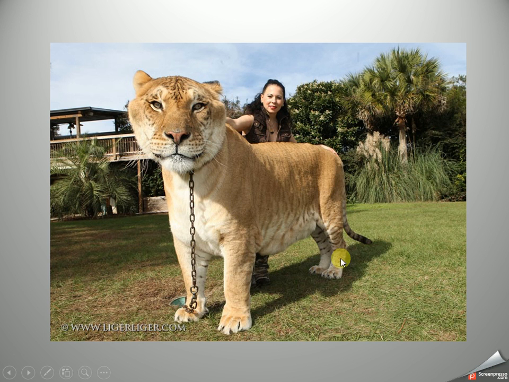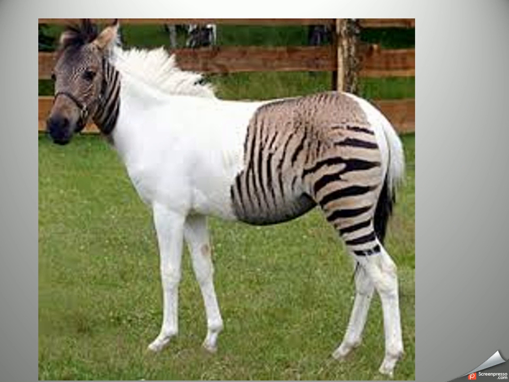Okay, because this has not got any reproductive organs, so it couldn't have baby ligers of its own. So it's not a species, neither is this. This is a horse and a zebra being mated together, not a species.